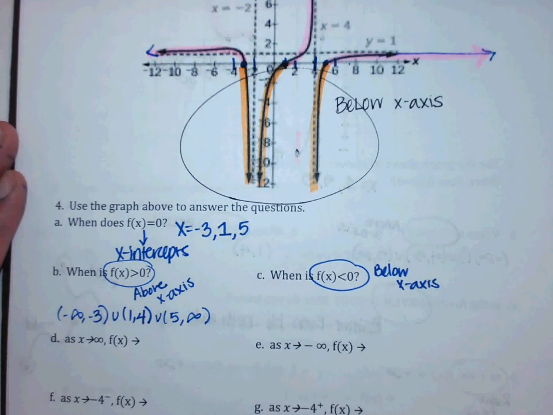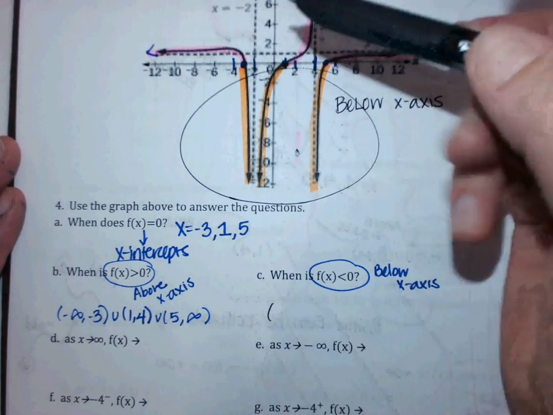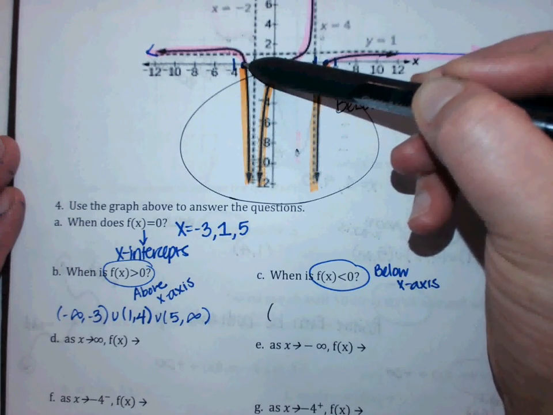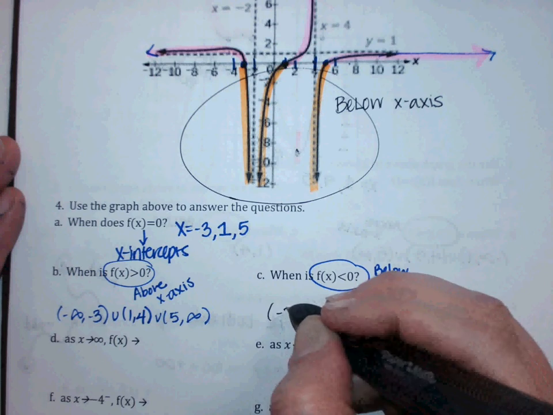So look at your first little orange chunk. When does it start being below? At what x? Negative. Let's do this one first. That's -2, so we want to be at -3.